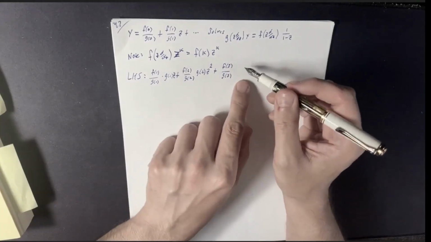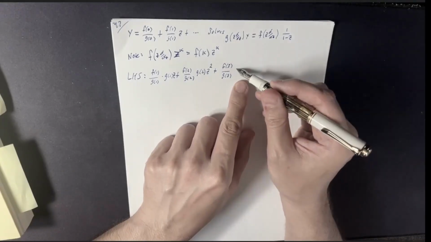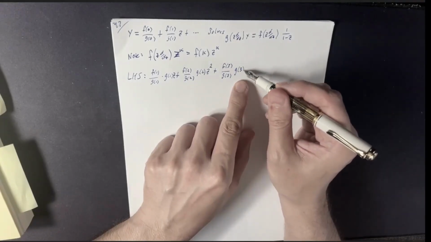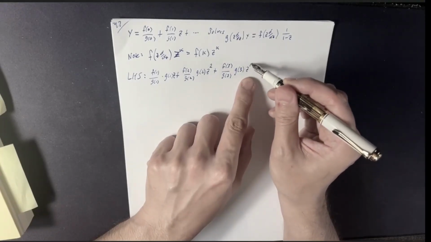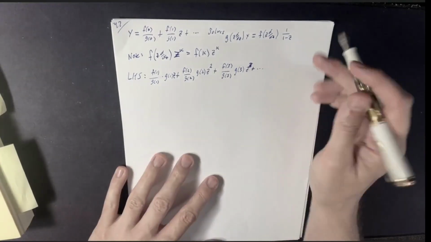So here you're getting this operator applied to z cubed. You're going to get the polynomial at 3 times the original. Oops, there's a 3 there. All right, so it moves on like that.